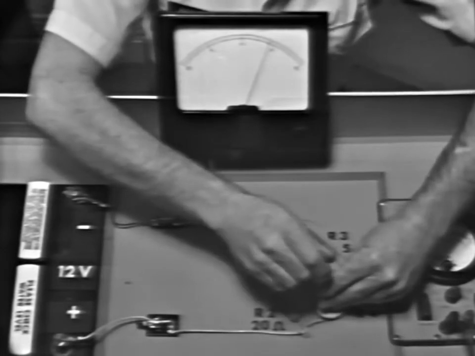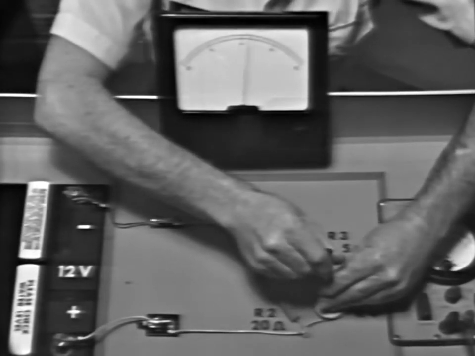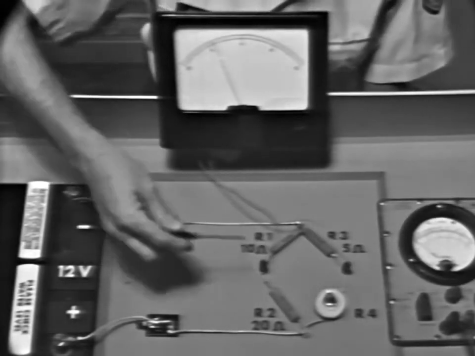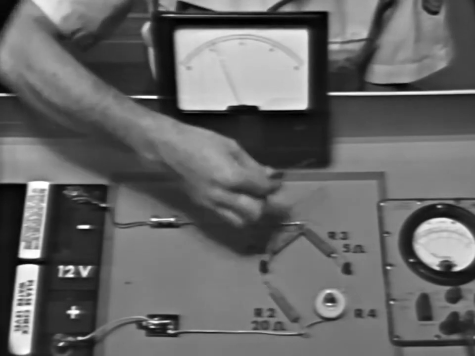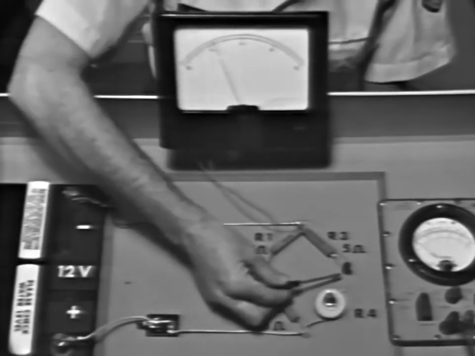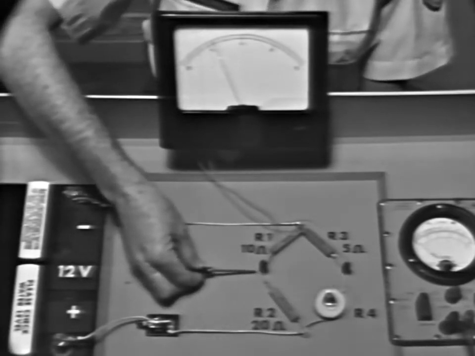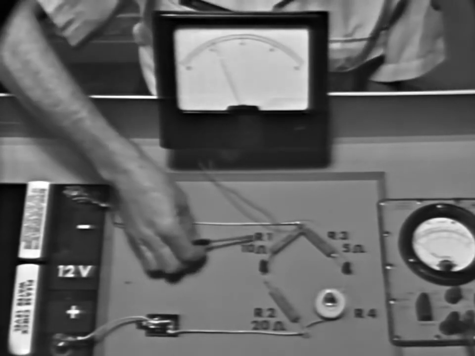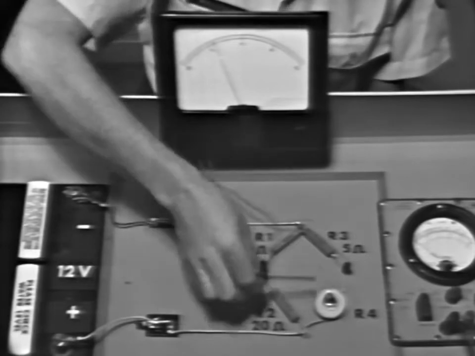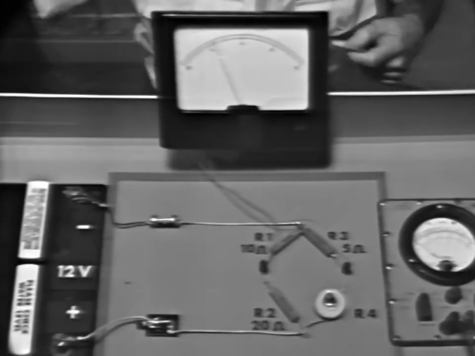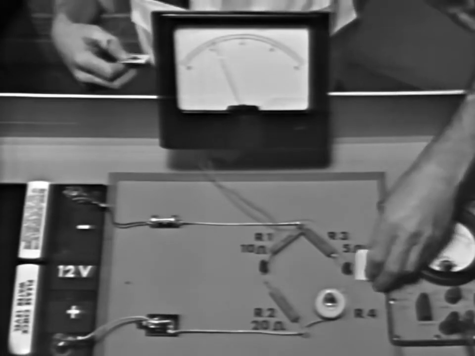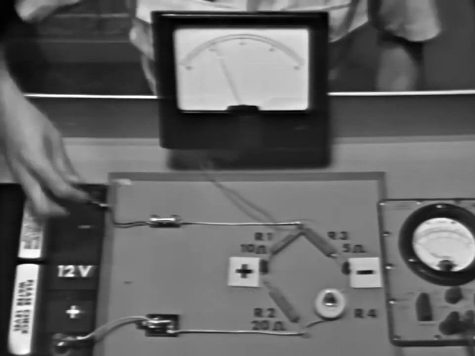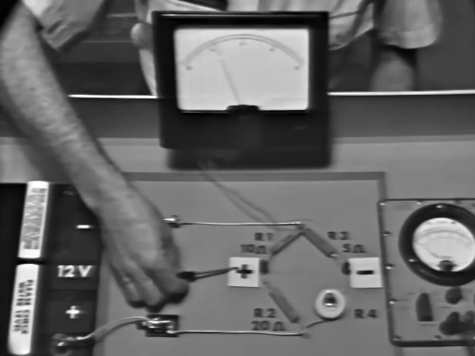If I change the rheostat in the opposite direction, I can cause just the opposite effect. Current is now flowing from this point through the meter to this point. So current is flowing from here to here. Now, all I'm doing when I upset the ratios like this is changing the relationship of the voltage drops across each resistor. For example, in the present condition, this point is negative with respect to this point. So the current is flowing from negative to positive.